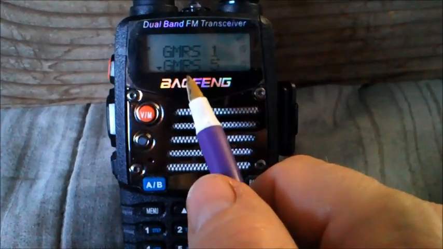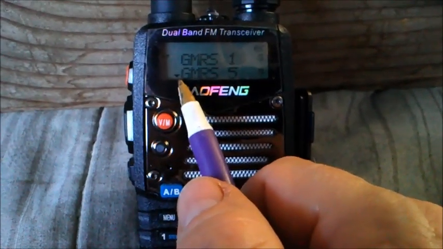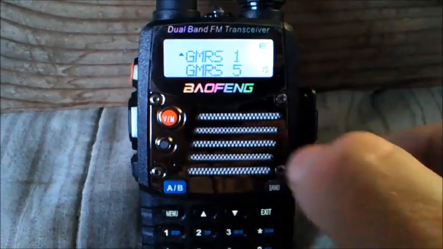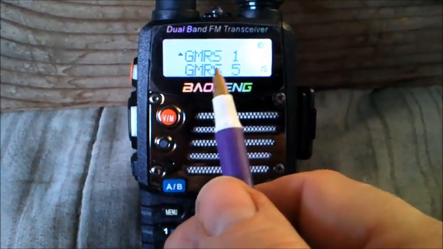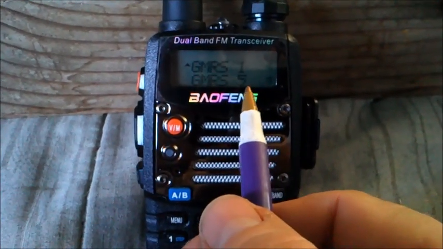So you have the ability to have both of these set, but only be monitoring the one that has the arrow. Typically, I leave my radio on the upper frequency, and then I have another frequency that I'll set that I wish to listen to.